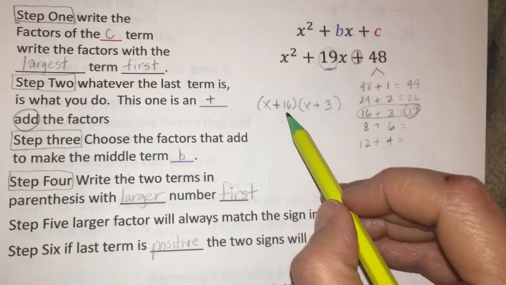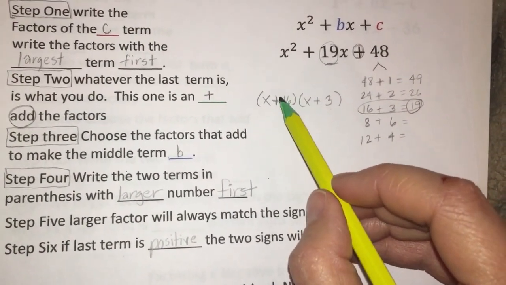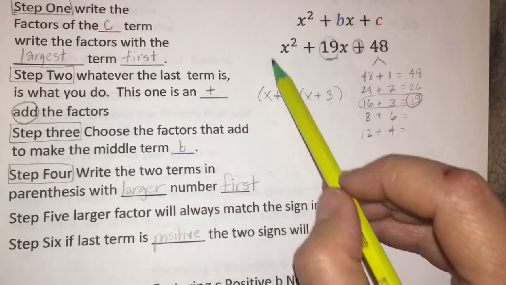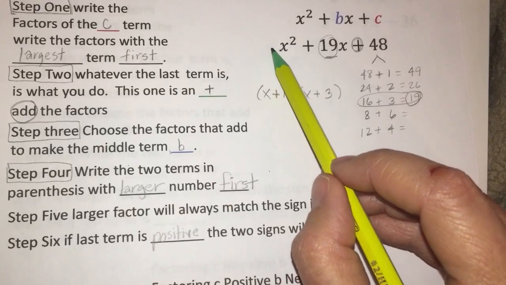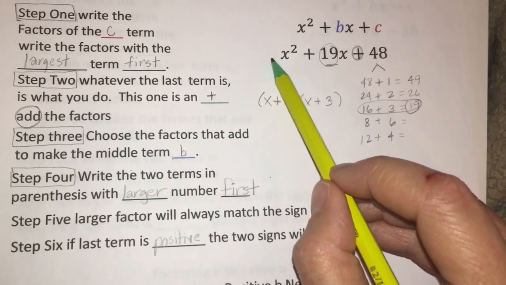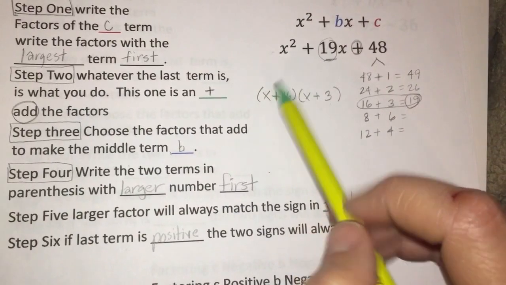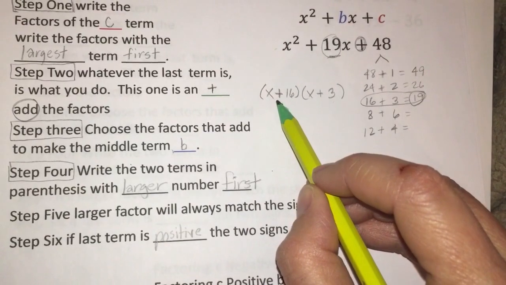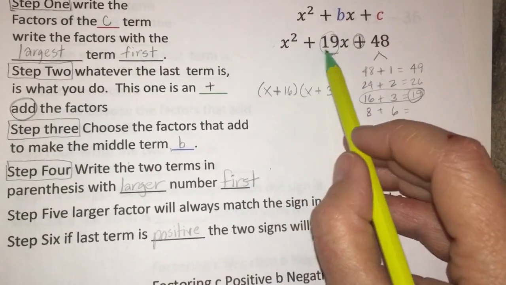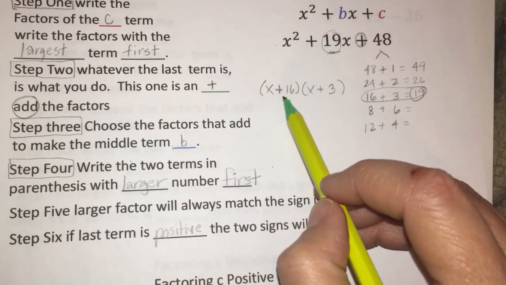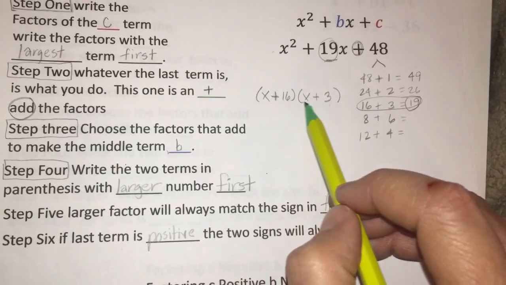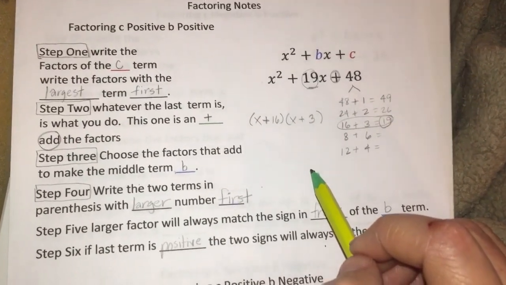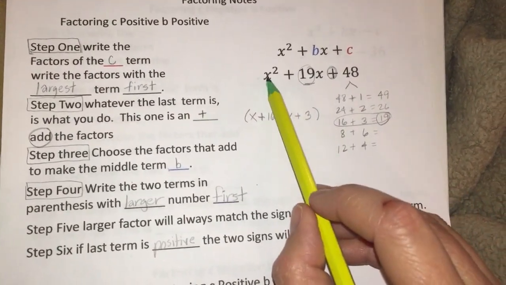If you want to check your work, you can always use FOIL, first, outer, inner, last, and find the products and see if, after you use the FOIL process, you end up with the original trinomial up here. Another way to determine the signs is that we're looking for a positive 19, and the only way we can do that is with a positive 16 and a positive 3.